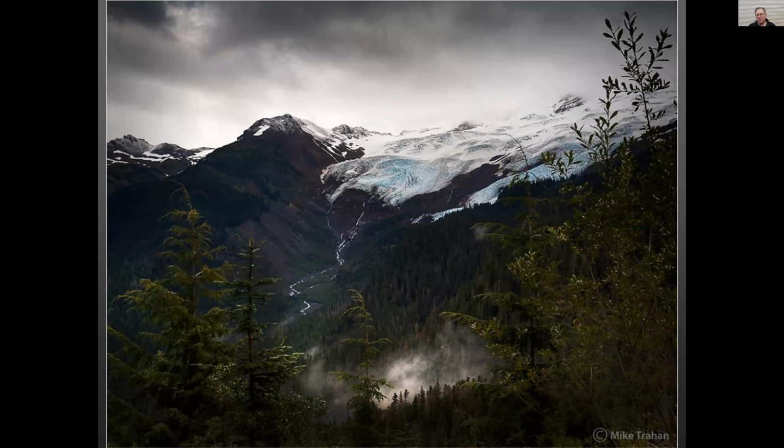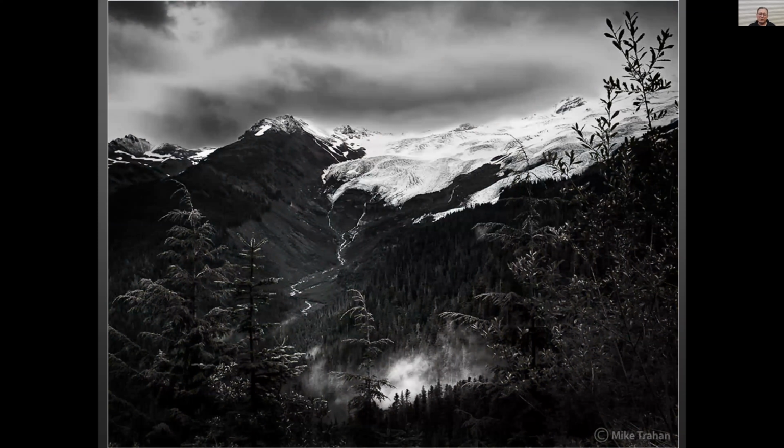So here's a picture of Mount Baker in Washington State, and it looks good in color. I like this picture. I think it's just lovely. In black and white, it's the closest to Ansel Adams that I'll probably ever come. And I think it makes an even better black and white than it did in color.